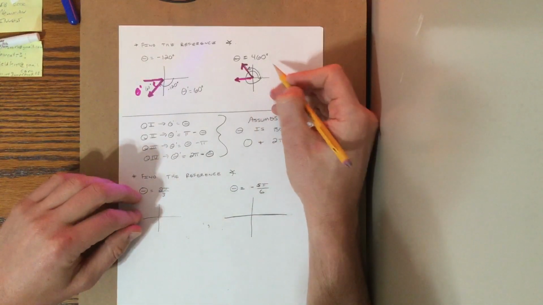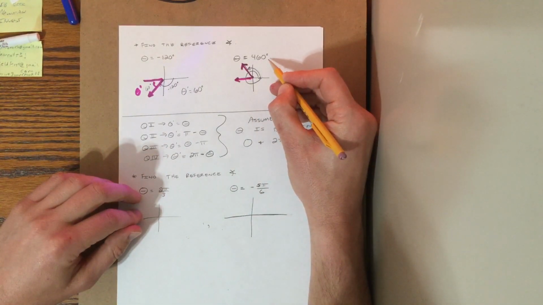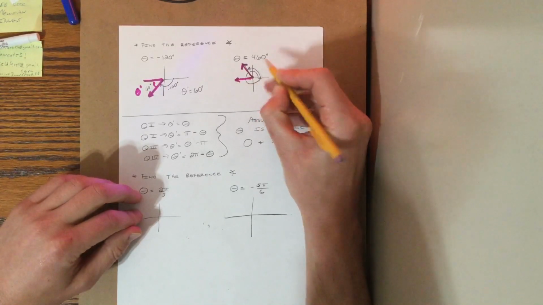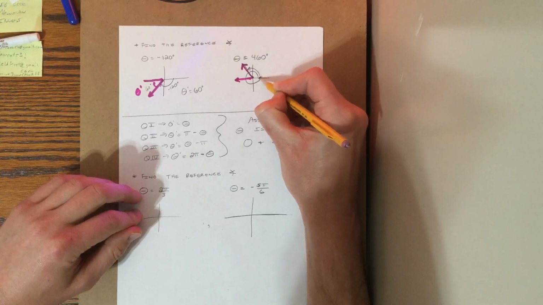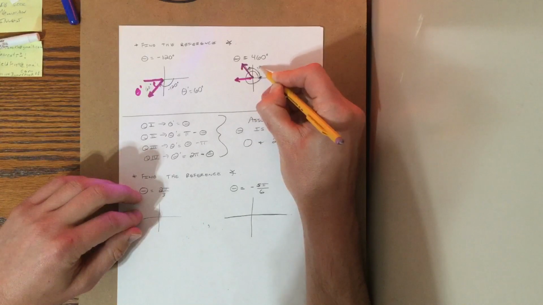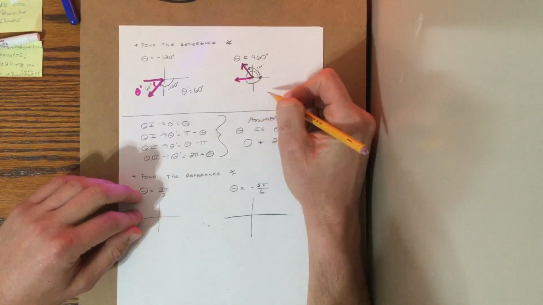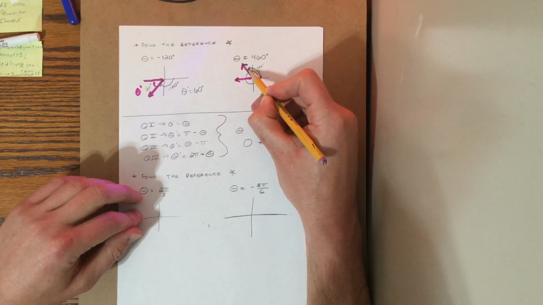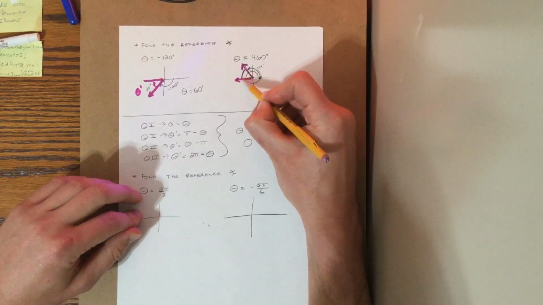Well, again, there's no formula that we can utilize. We just have to use our brain here. If 360 is getting taken up here, I know that from just this point after that first revolution to here is another 100 degrees. So what would be left over to get to here?